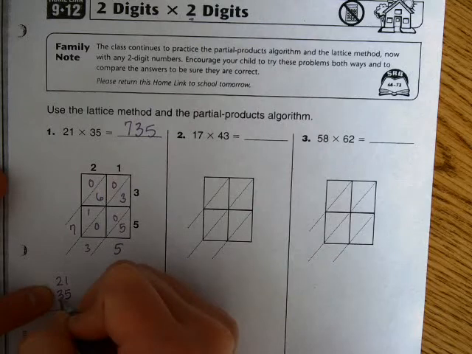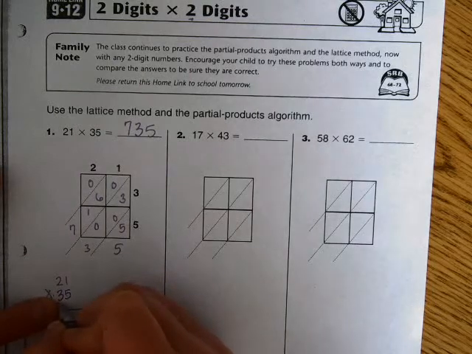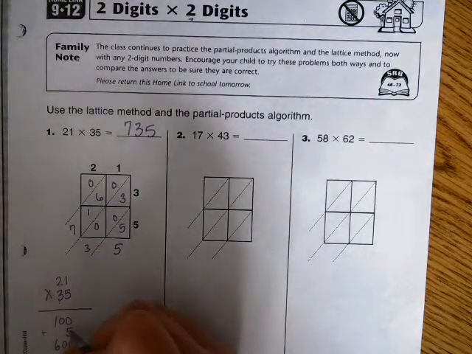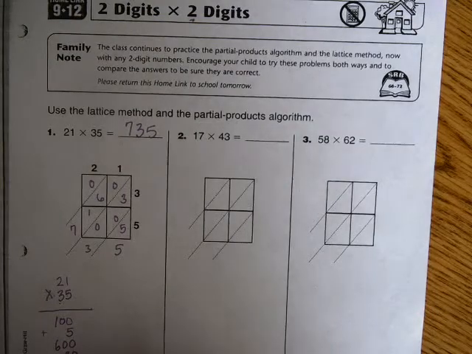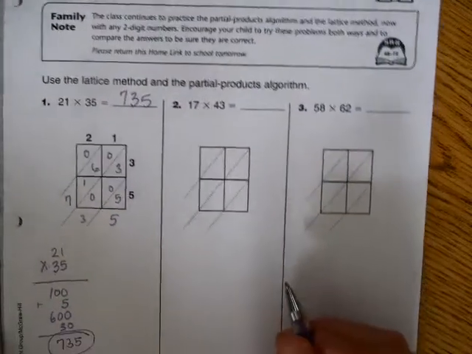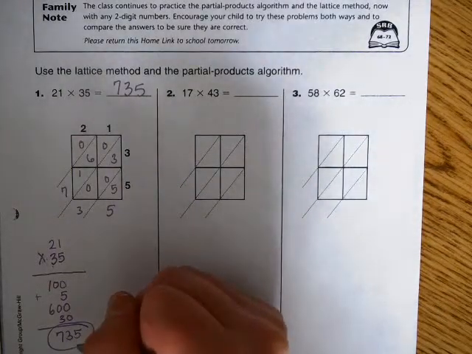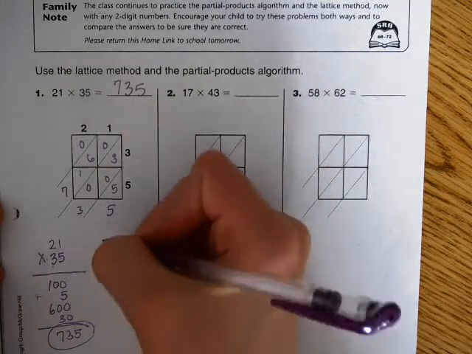No, not plus 3. Plus 30, because this is not a 3, it's a 30 actually. So we add these up, 5, 3, and then 1 plus 6 is 700. 735. See, if we had just used the 3, it would have ended up as like 708 or something. So you have to make sure you get the place value in the correct spot.